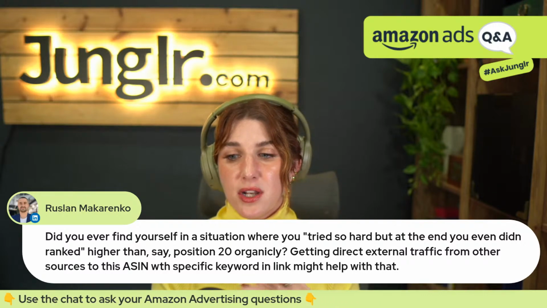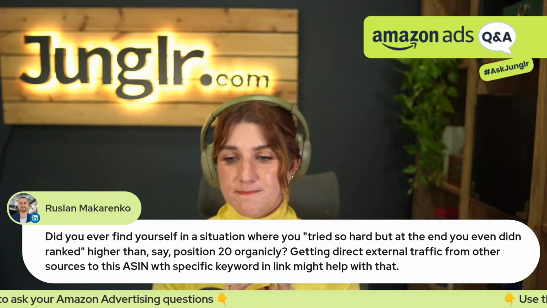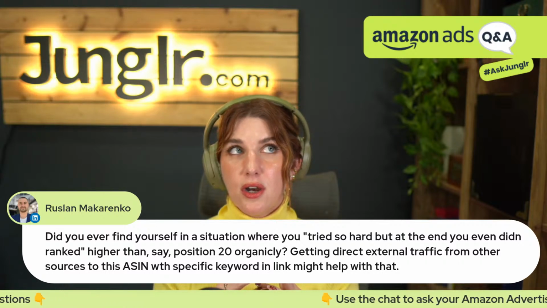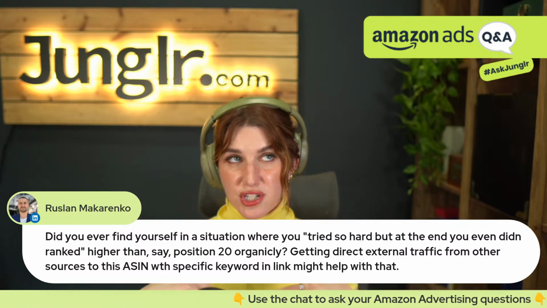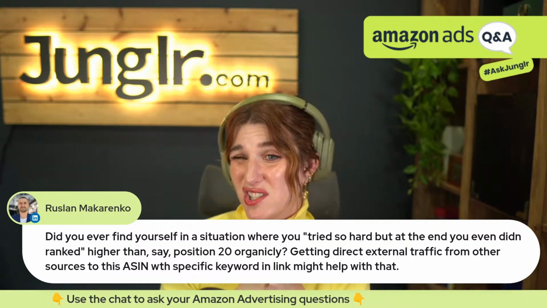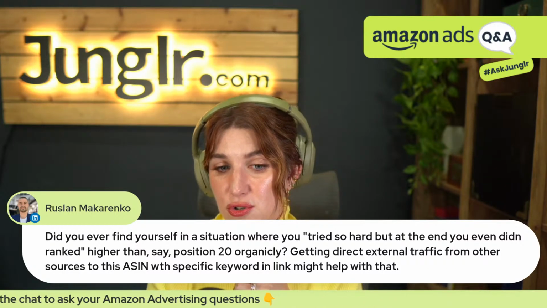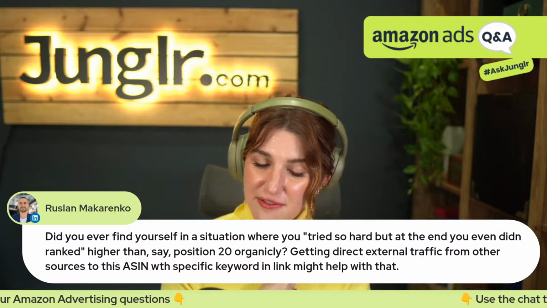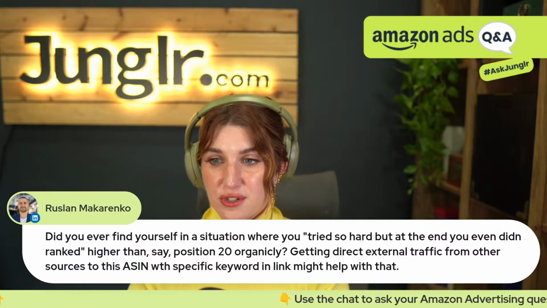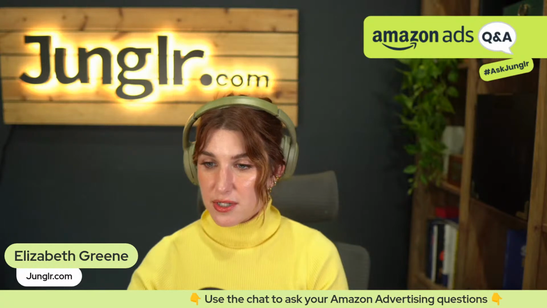Also, it depends on, are you restricting your bids? Are you getting less aggressive because of profitability? Because it could just be that you aren't willing to push the ads enough to get the order velocity. So sometimes you've got to give up on profitability for certain keywords where you're struggling.